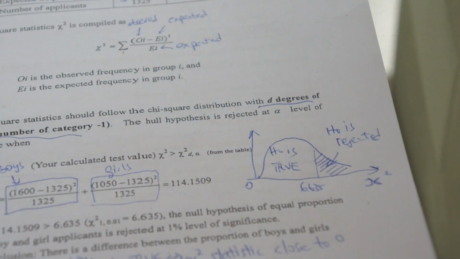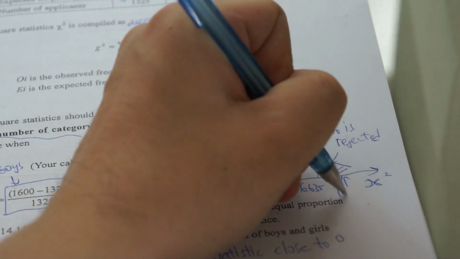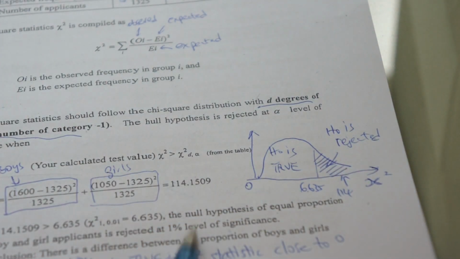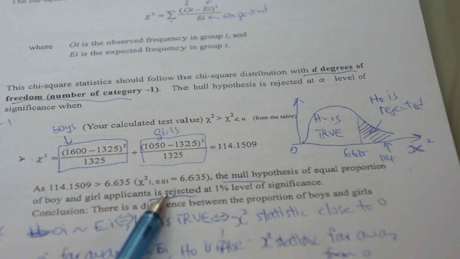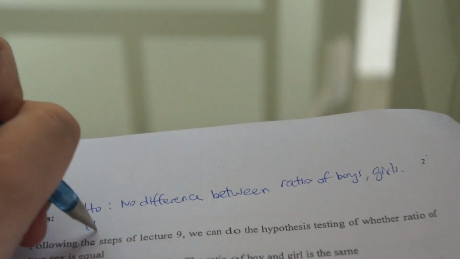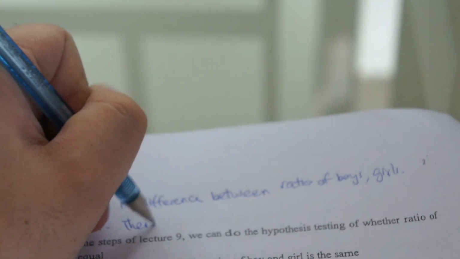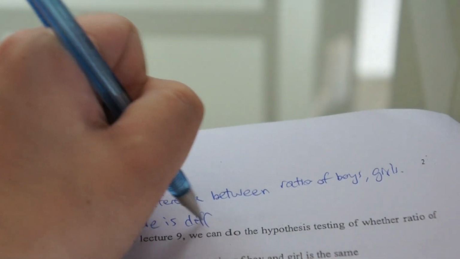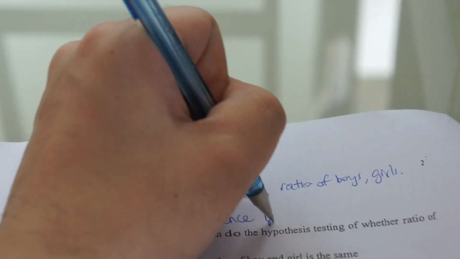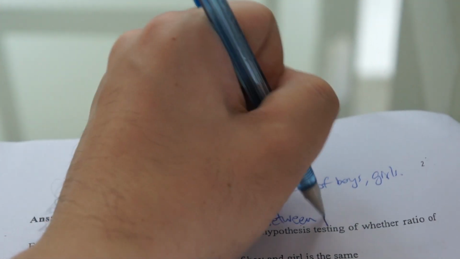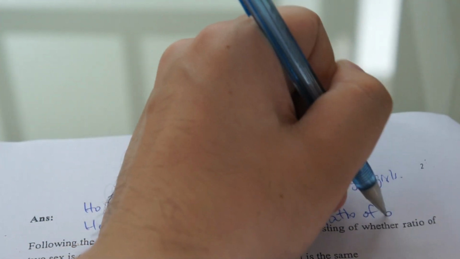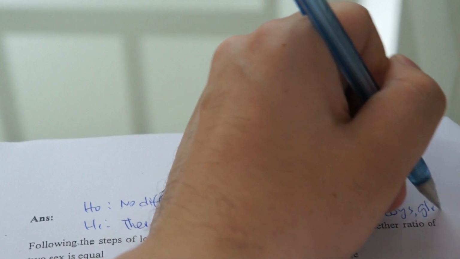So while 114.15 is a very large number, the null hypothesis should be rejected, right? Therefore the conclusion is, since the null hypothesis is rejected, H1 holds: there is a difference between the ratio of boys and girls.